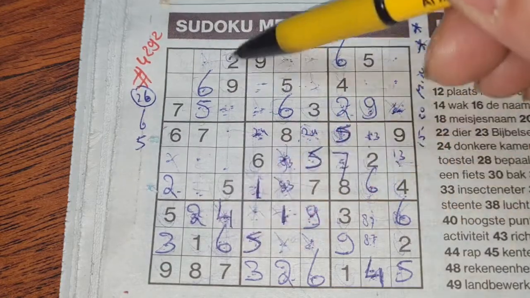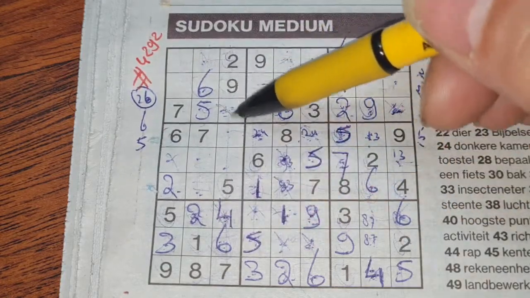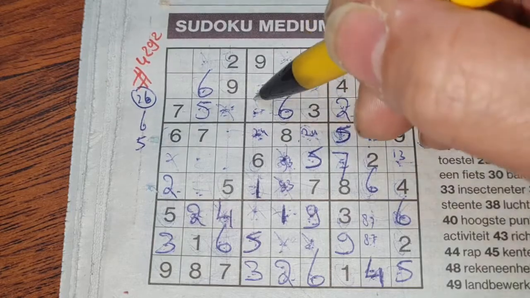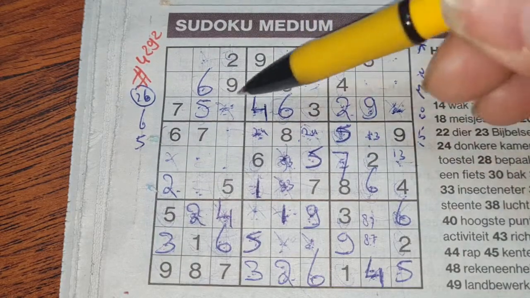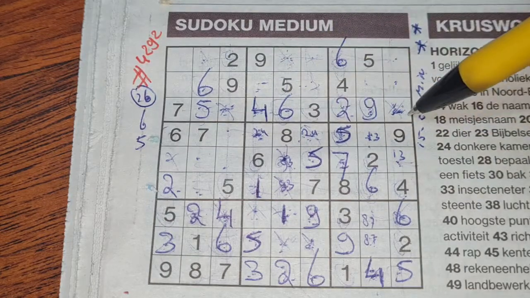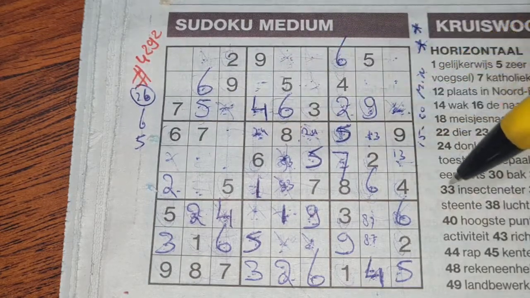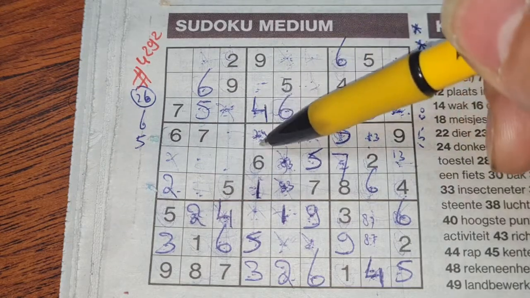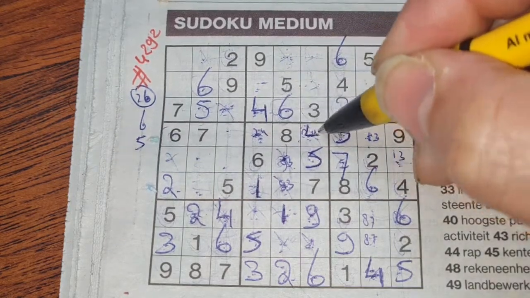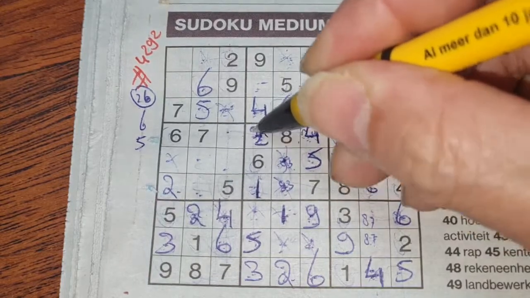Here also a 4 in the third column, so no 4 in that box. So 1 box left for the 4 should be here. So the 1 and the 8 are left. Okay, cannot fill this yet or mark them. Now we have a 4 here, so this box can't be 4 anymore. That box should be a 4, and this box should be a 2.